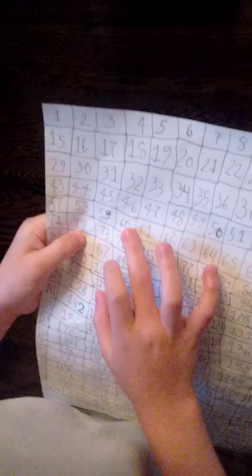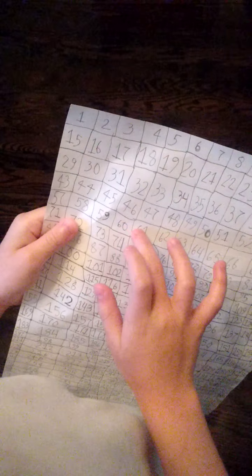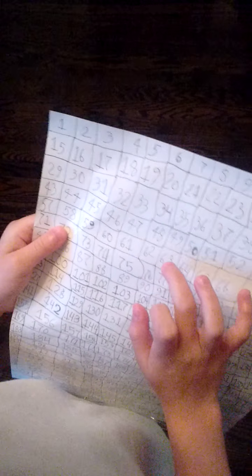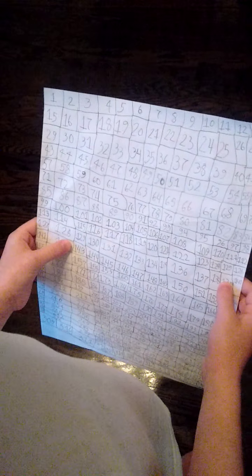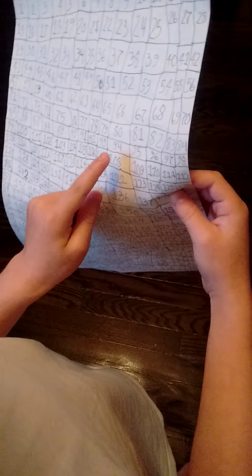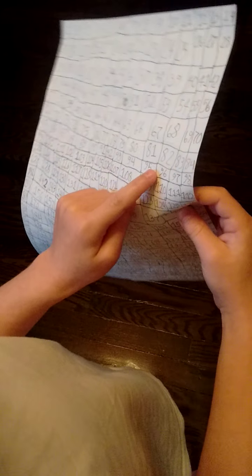You're adding 28, and you need to go 1, 2, 3, 4 to the right, because 28 plus 4 is 32. 32, 64, 96. Okay.